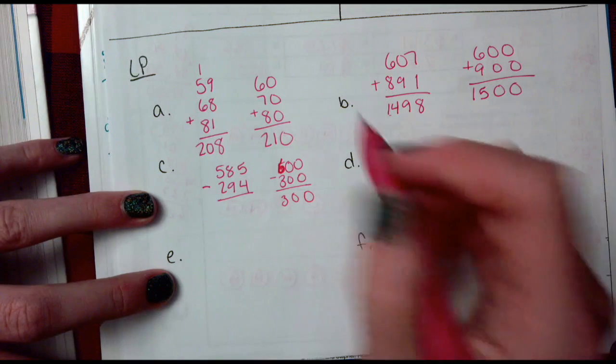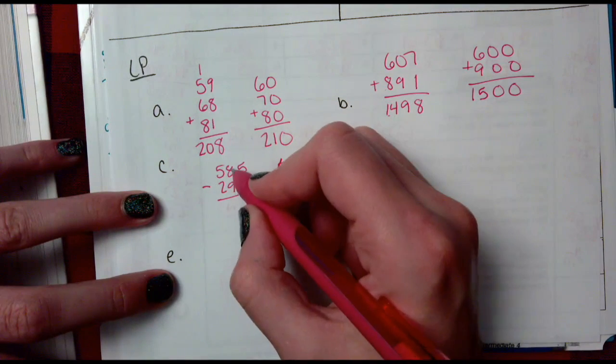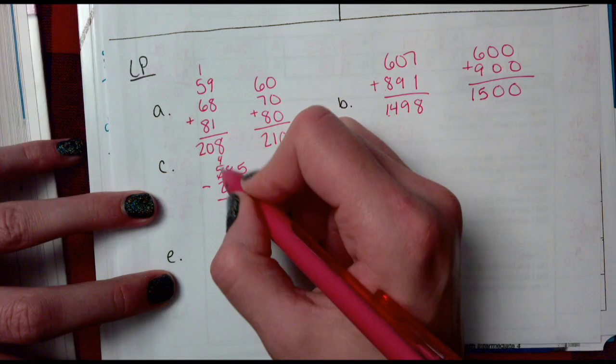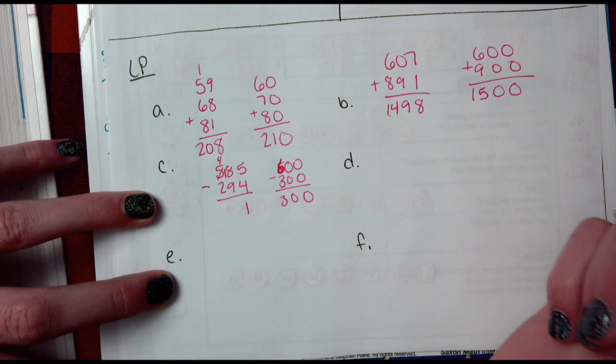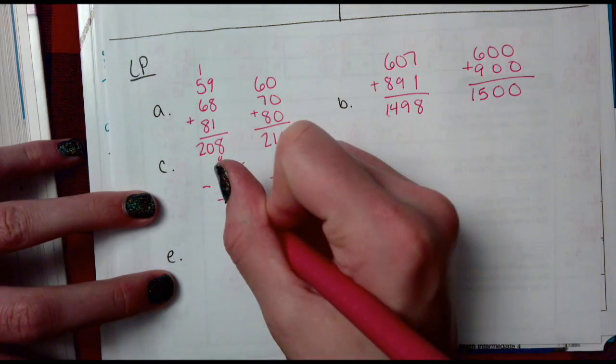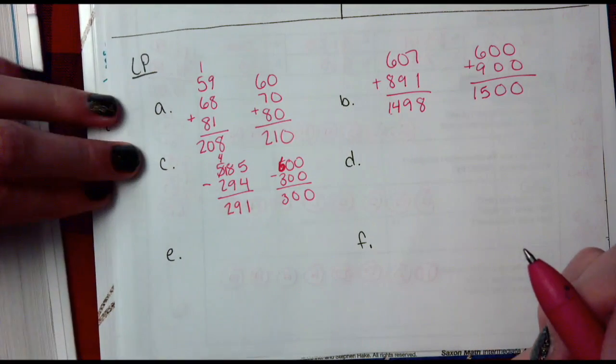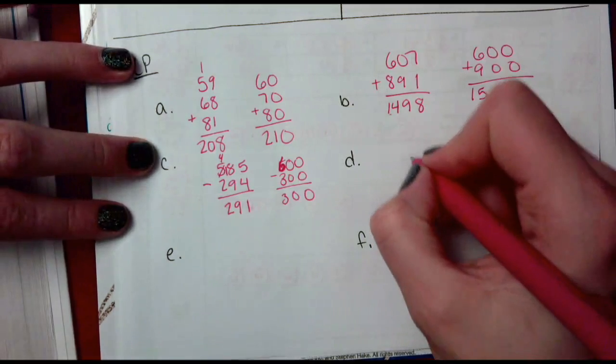Find the actual answer. We get 5 minus 4 is 1. 8 minus 9, can't do that. Cross out the 4, cross out the 5, make it a 4. Change the 8 into 18. 18 minus 9 is 9. 4 minus 2 is 2. So we get 291. Once again, very close to our actual answer.